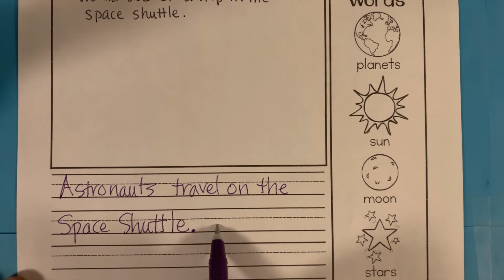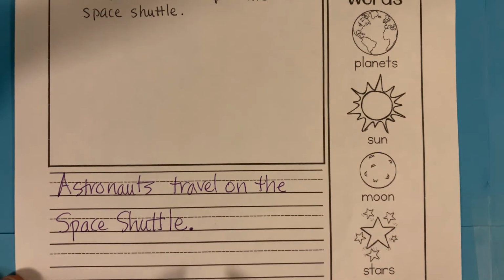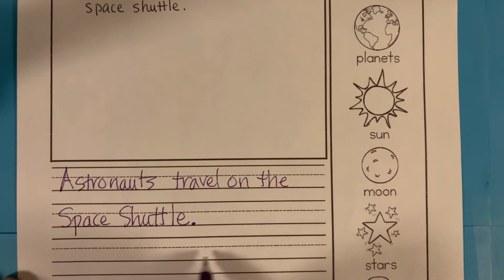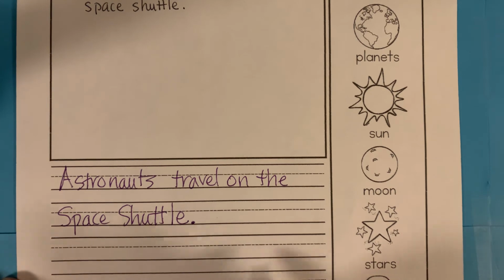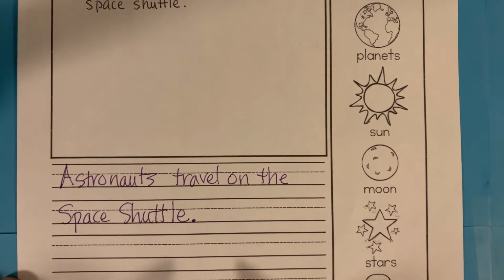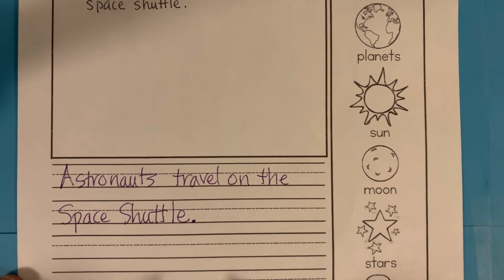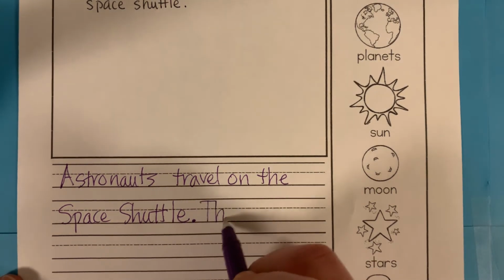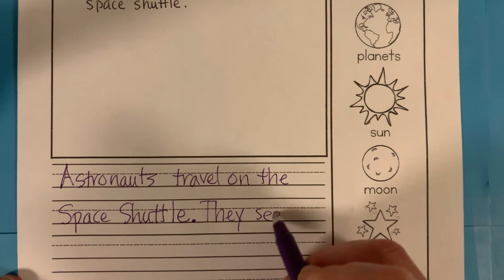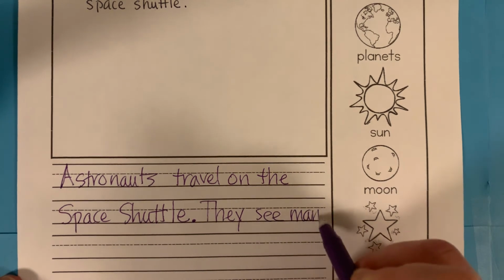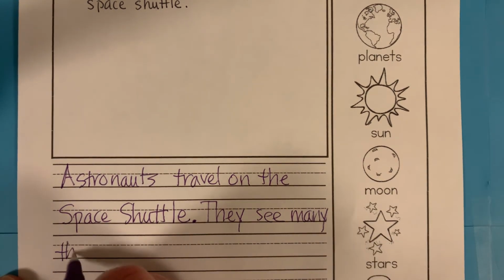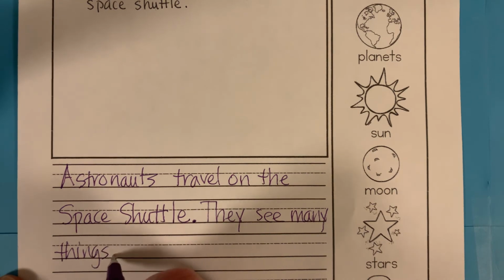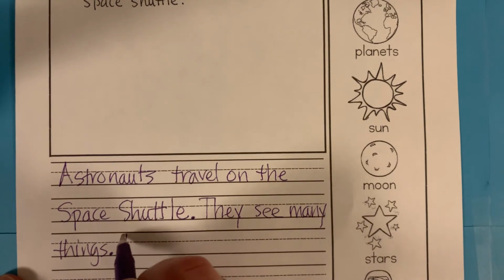And then you would say, they see the sun. And then maybe you'd say, the sun is bright. They see the moon. And then maybe describe the moon. Or you can say, they see many things. They see many things. And here's where you could use your first, next, then last.